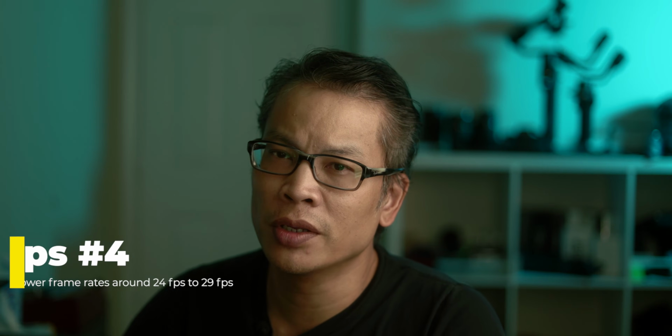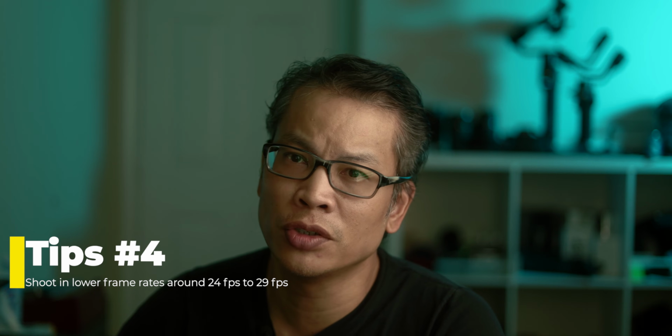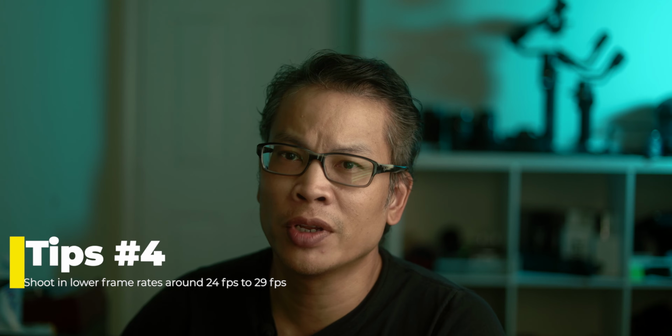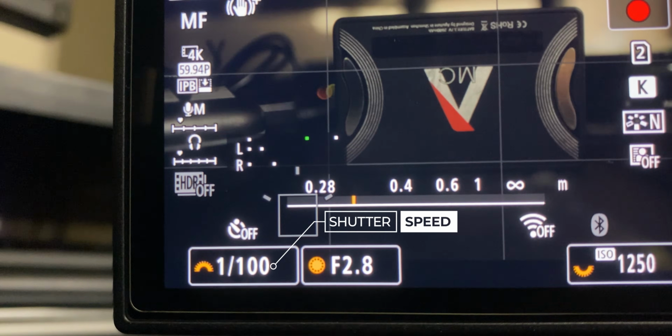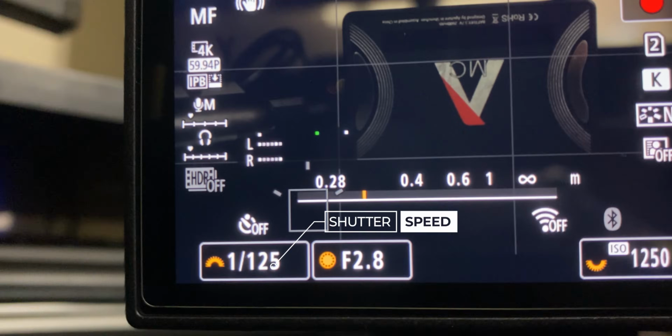And tip number 4 is try to shoot at lower frame rates, such as 24 to 29 frames per second. Because if you shoot at a higher frame rate, such as 60 or 120 frames per second, you have to increase your shutter speed, and that leads to a darker image, and you would have to boost up your ISO, and that can cause graininess or noise in your image.